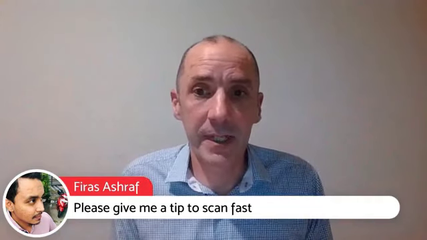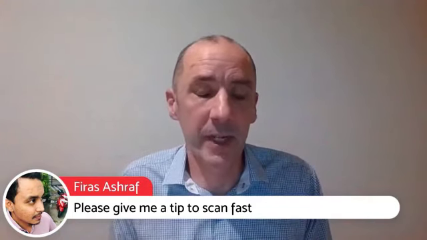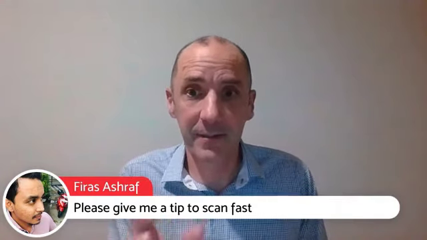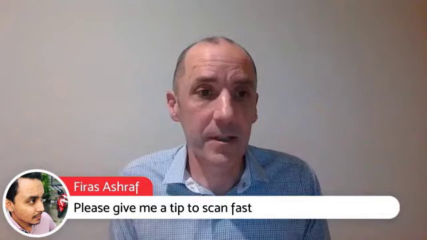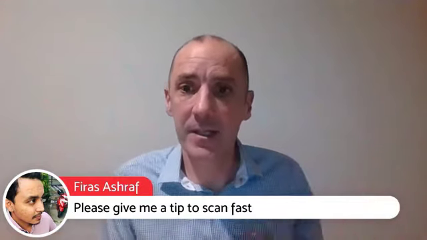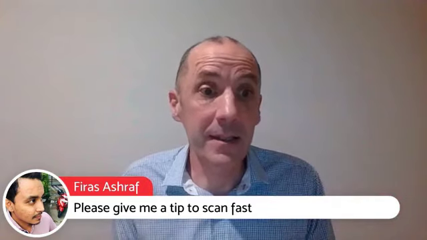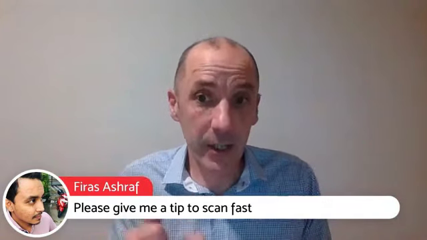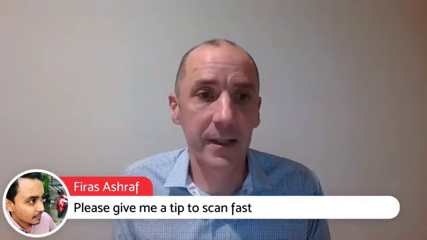It stops you trying to read sentences or read parts of the text. It forces you to just find that word. So scanning, not reading backwards, but scanning a text backwards can help you find particular words more quickly.